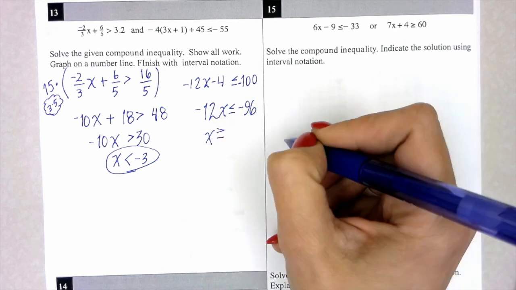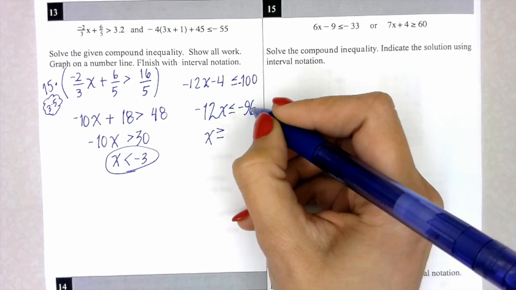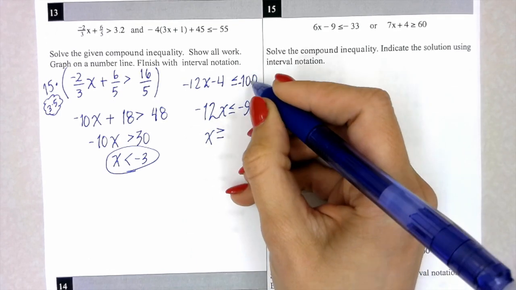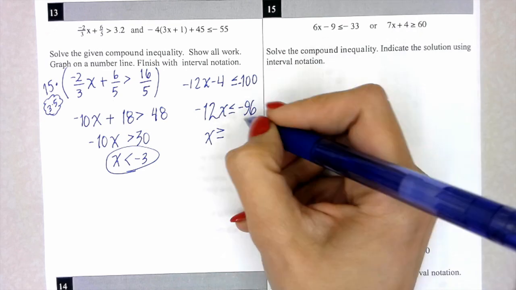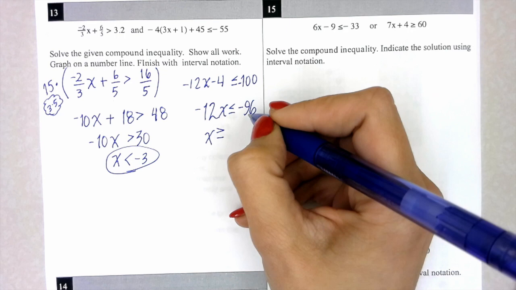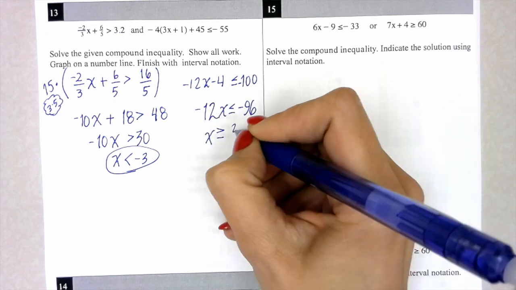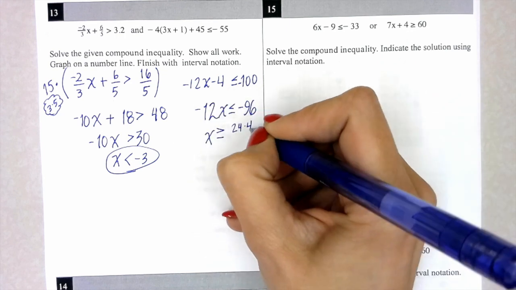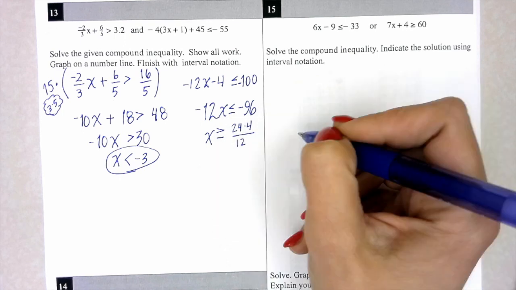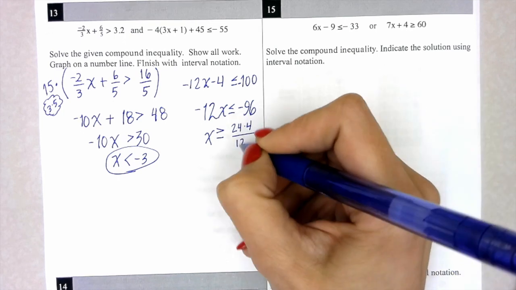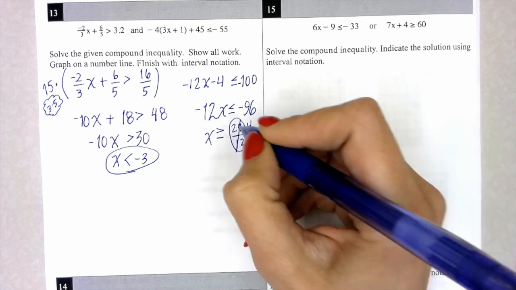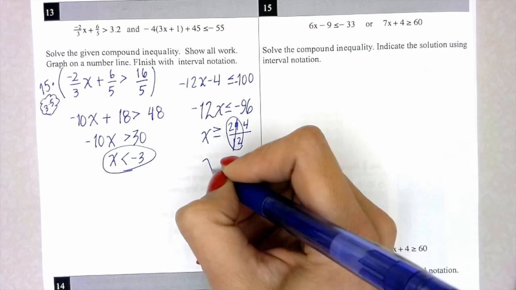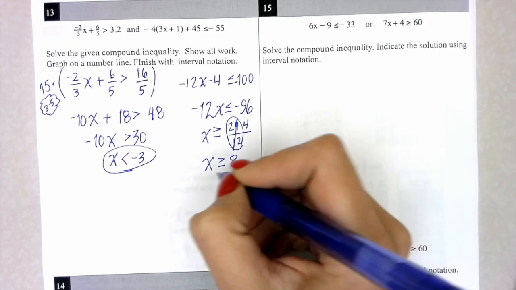Now, 96. 100 is 25 times 4, just like little tricks in case you don't know your times tables. This is 25 times 4, so if this is 4 away, this is 24 times 4. Negative and negative, they're going to reduce. So I'm going to have 24 times 4 is 96, but I'm dividing by 12. To reduce, you do not divide 12 into both of these things, just really one. Okay, 24 over 12 is 2, and 2 times 4 is 8. So x is greater than or equal to 8. Okay, some of you probably have that memorized, but I'm always showing tricks.